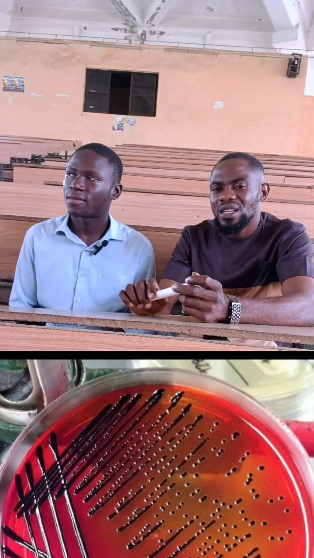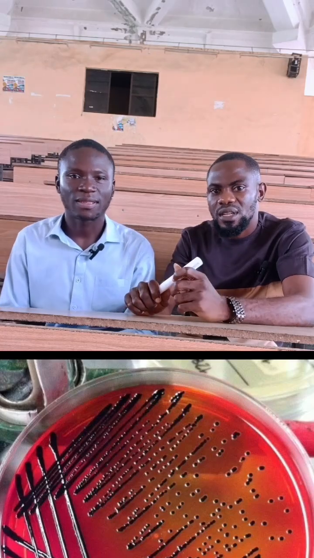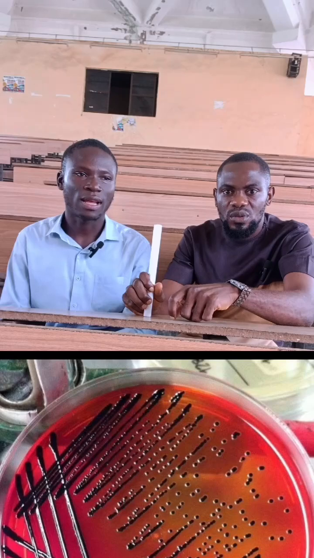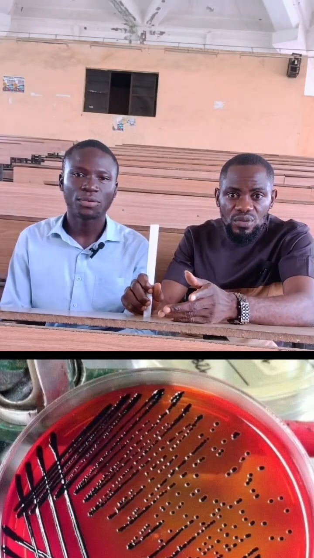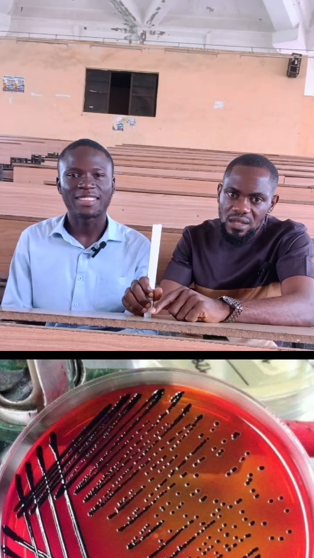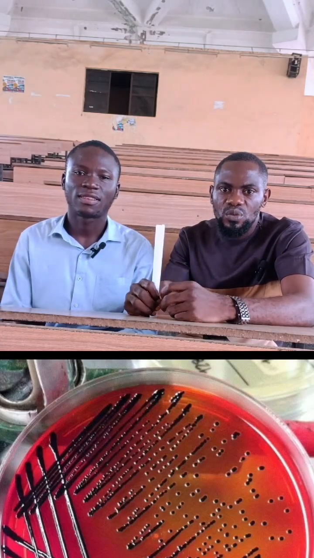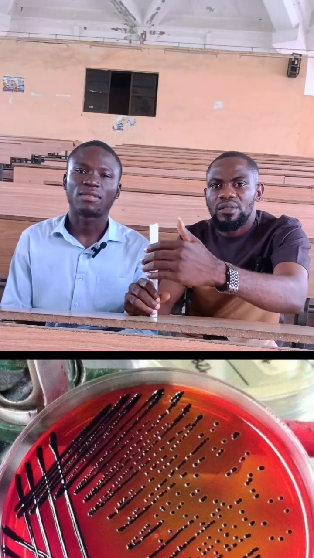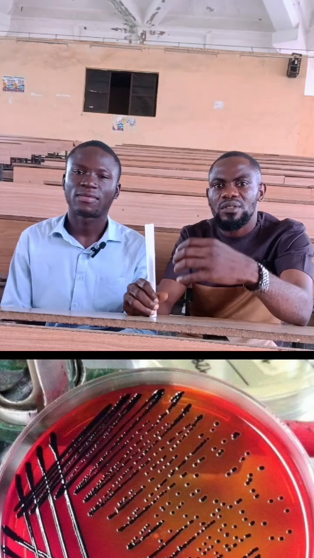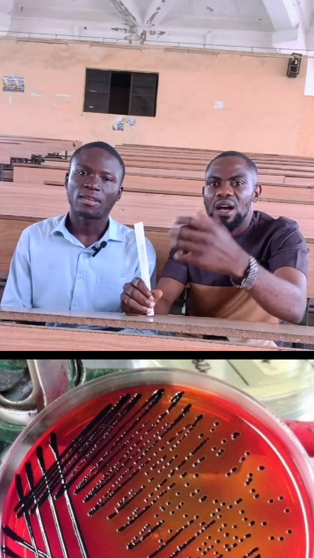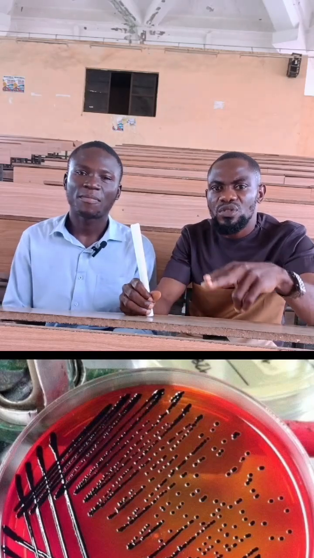For that particular illness, it therefore means that it's not that the drug is not working. The drug will work for another person who has not developed resistance to it, but for you who have developed resistance to that drug, it will not work. So in microbiology, we term it antimicrobial resistance because you are not responding to treatment. The bacteria in your system have developed resistance to the drugs you are taking.